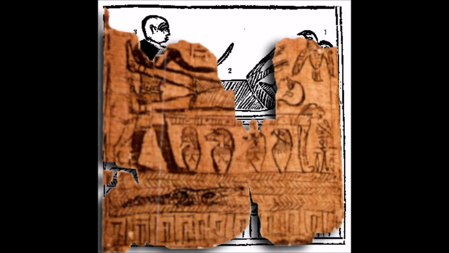Figure 4 is an altar or table used to mummify the deceased for the afterlife by illustration of the tail pointing upwards.